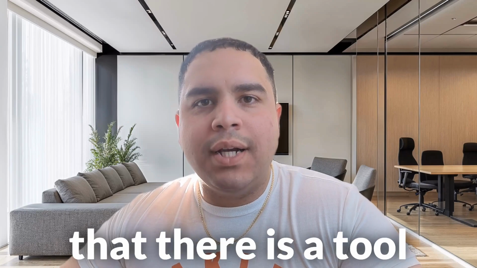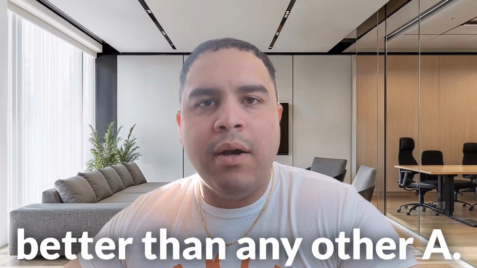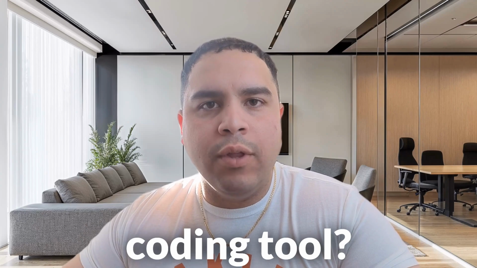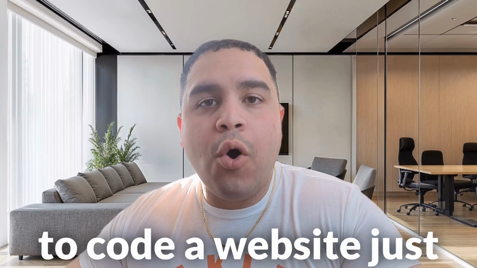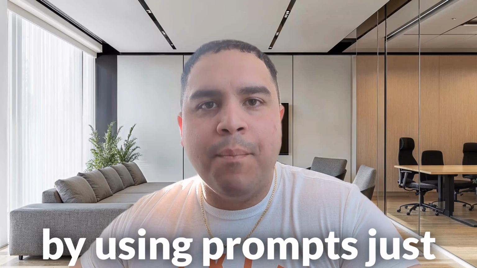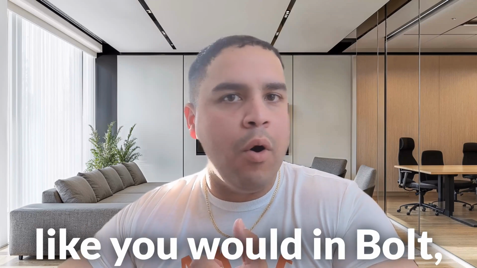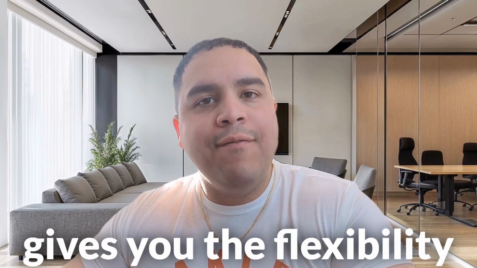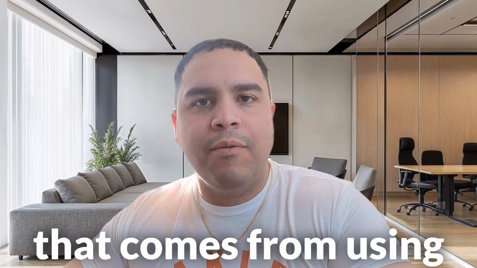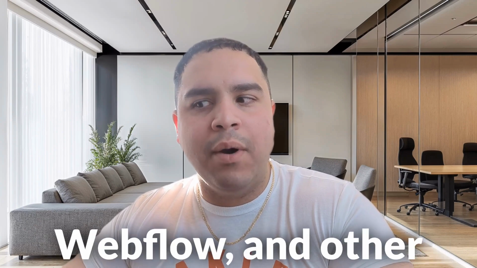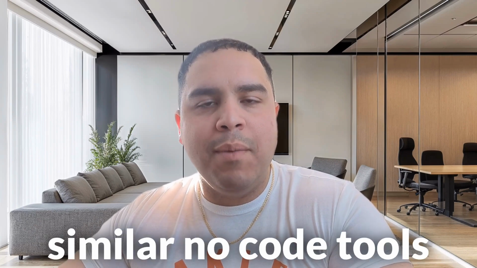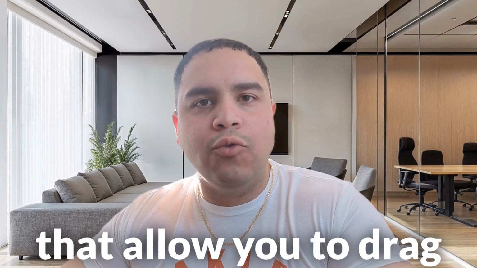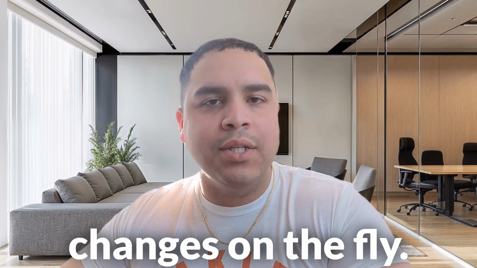What if I told you that there is a tool out there that is way better than any other AI coding tool? This tool allows you to code a website just by using prompts, just like you would in Bolt, Lovable, Replit Agents, and many others. But it gives you the flexibility that comes from using tools like Framer, Webflow, and other similar no-code tools that allow you to drag and drop and make changes on the fly.